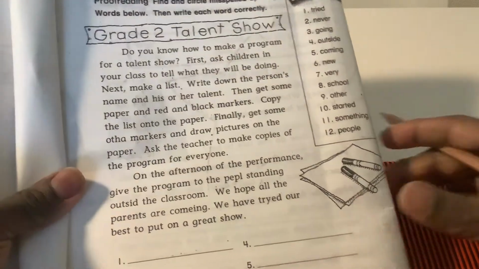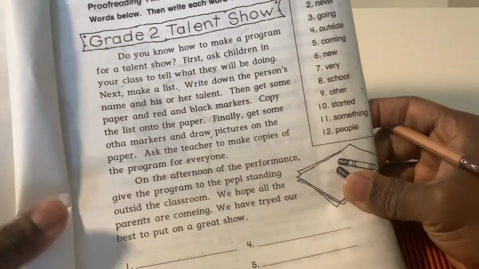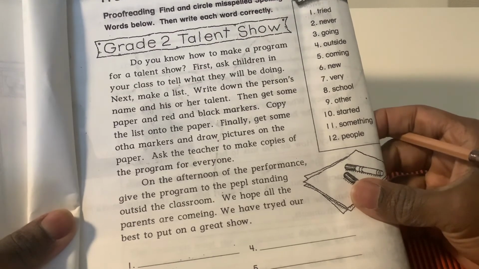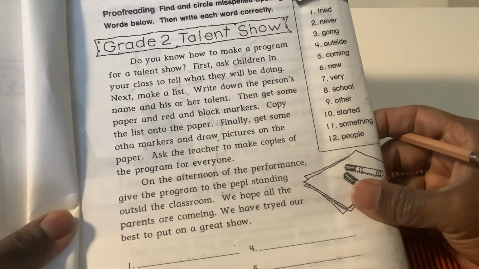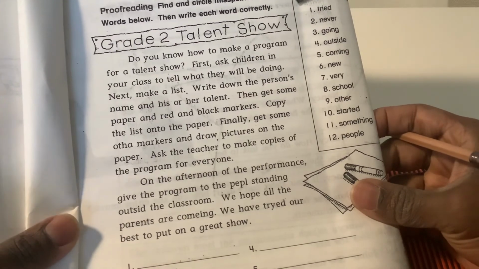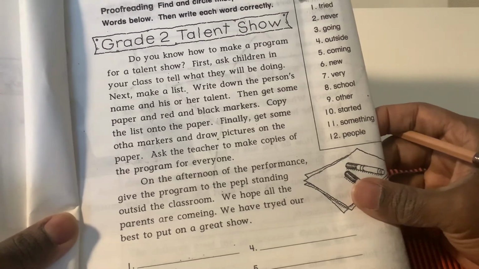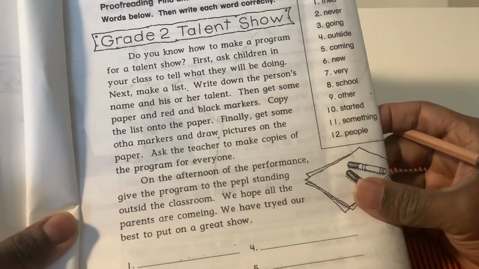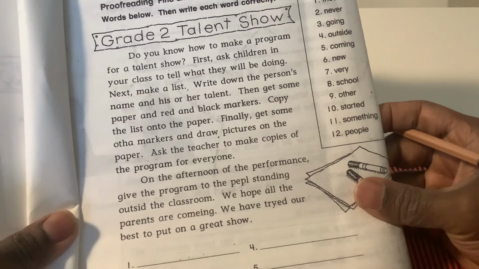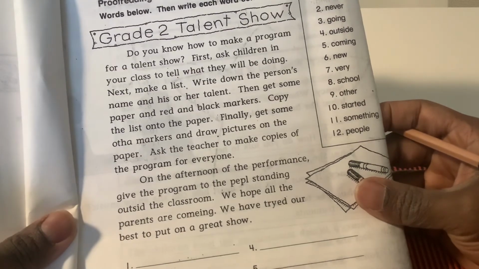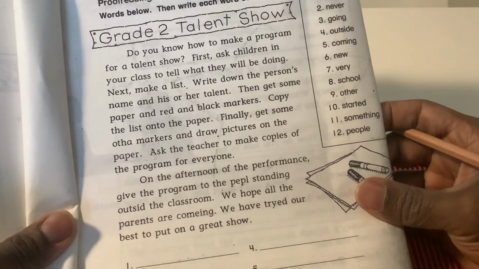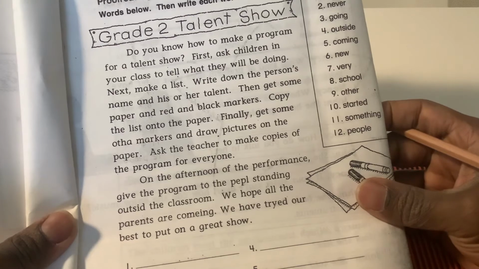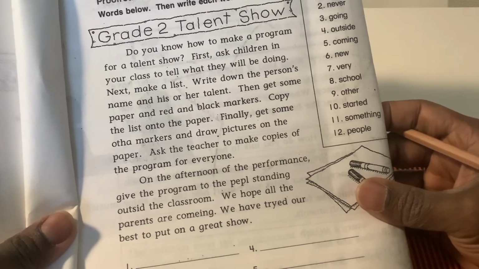Now, let's read the story together. Grade 2 Talent Show. Do you know how to make a program for a talent show? First, ask children in your class to tell what they will be doing. Next, make a list. Write down the person's name and his or her talent. Then, get some paper and red and black markers.